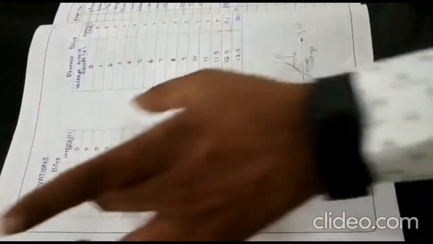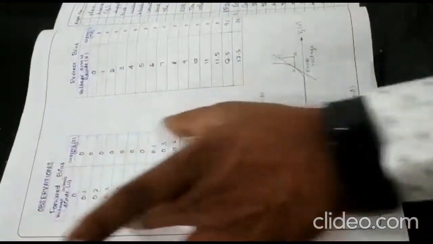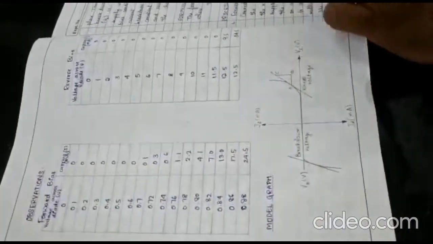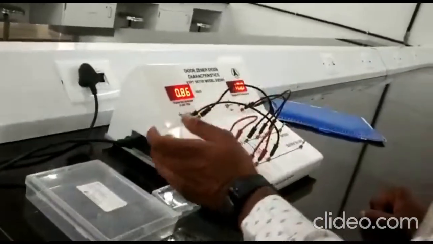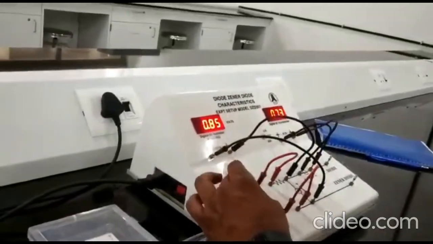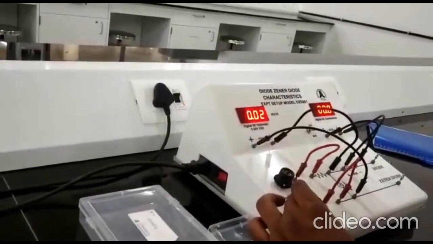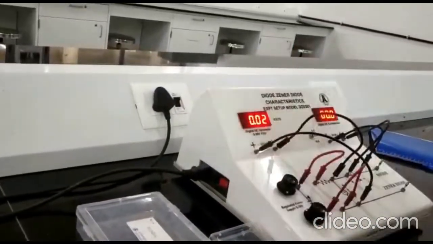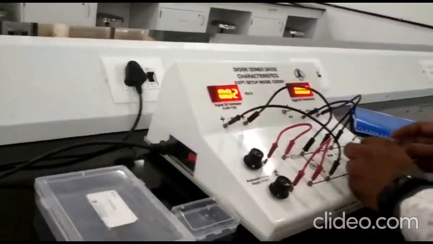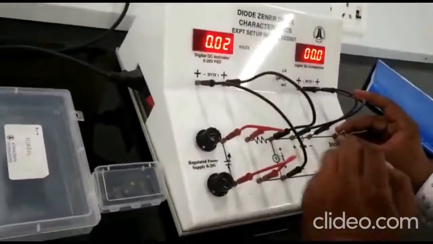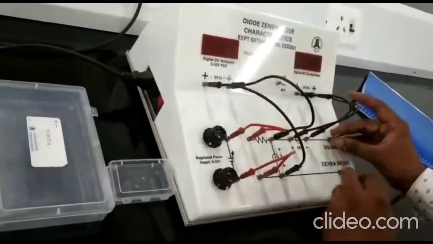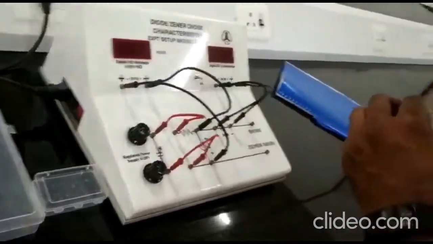Voltage versus current. These are the values corresponding to forward bias. For reverse bias, there is only one change. You switch off, turn these knobs to a minimum value, and then for the reverse bias characteristics, switch off this instrument. You have to reverse the terminals.